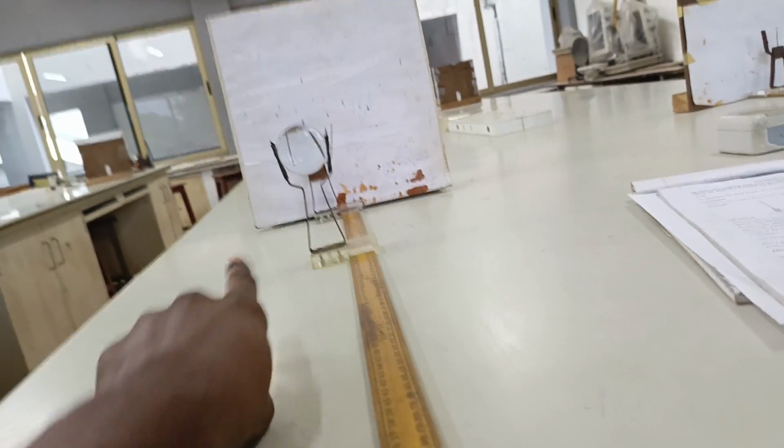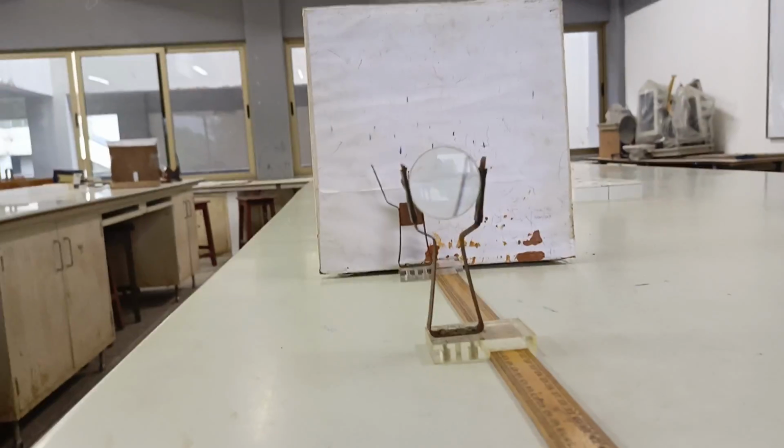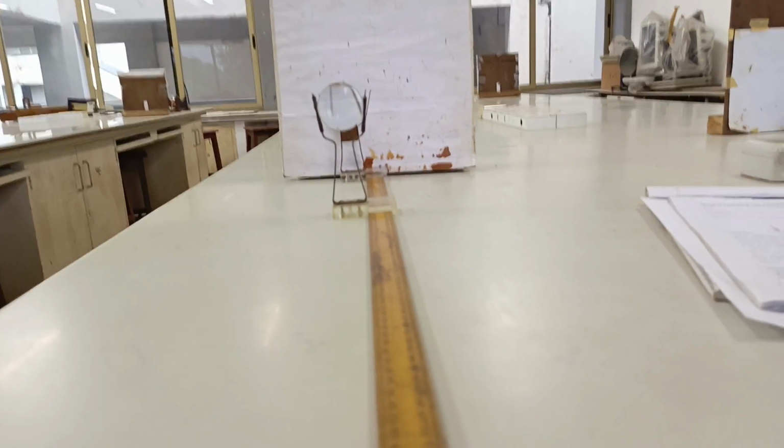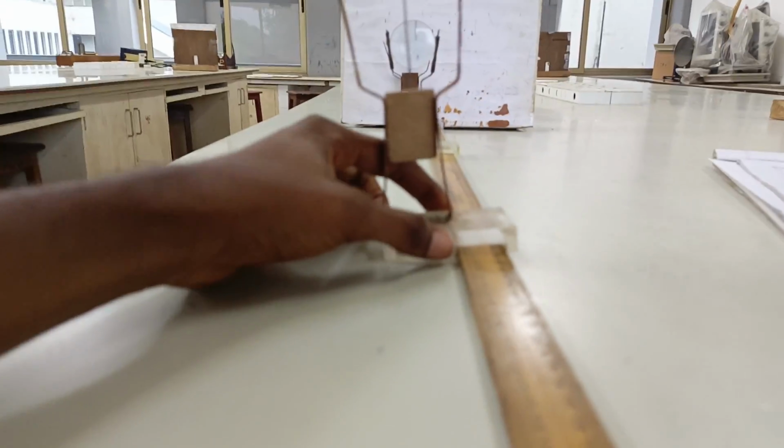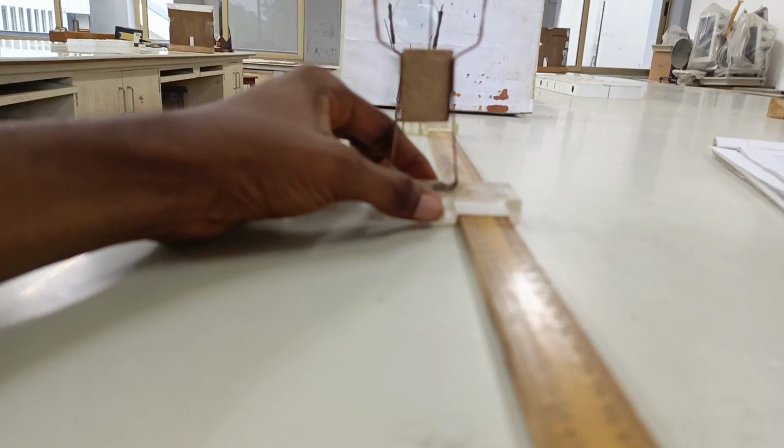Once we do that, we mark that position. Then the next thing is to introduce the search pin. So where do we place the search pin? We also don't know, so we need to look at it.